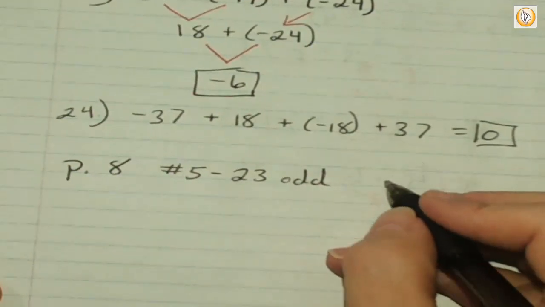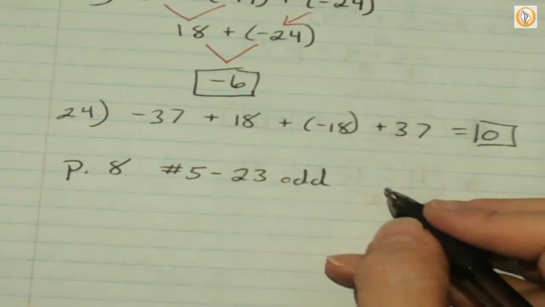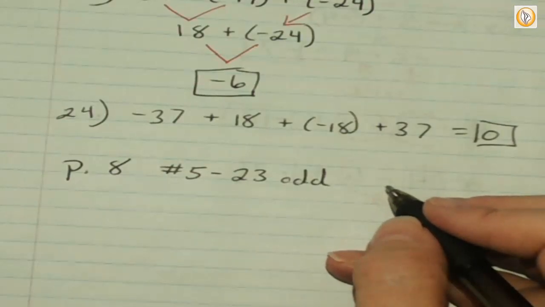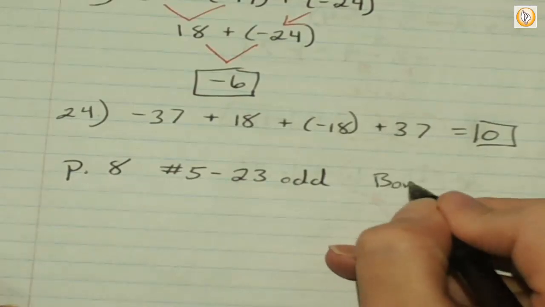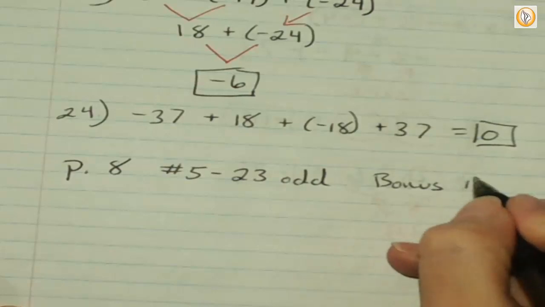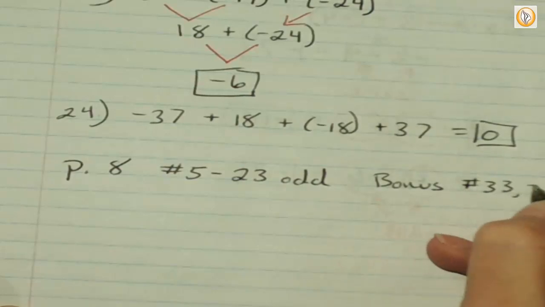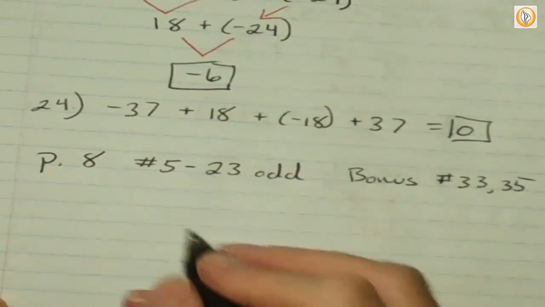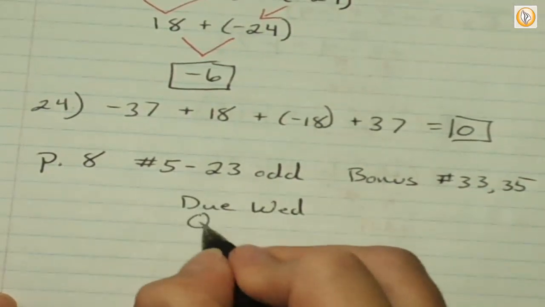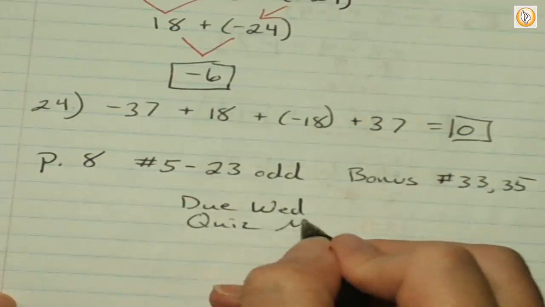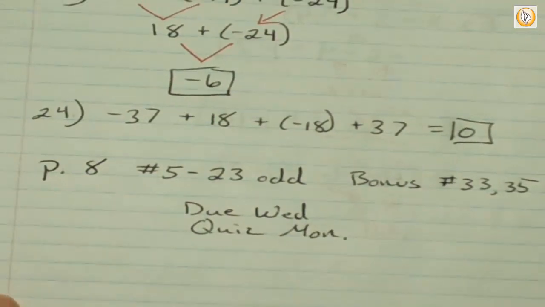And every once in a while I like to do bonus. And why not? Bonus number 33 and 35. This is due Wednesday. You have a quiz Monday over everything we've been doing. All right, get started.